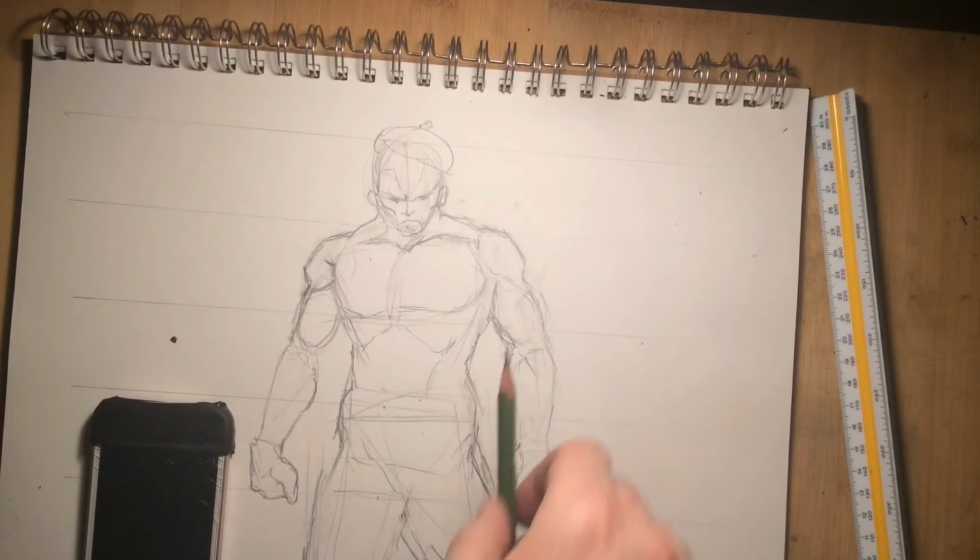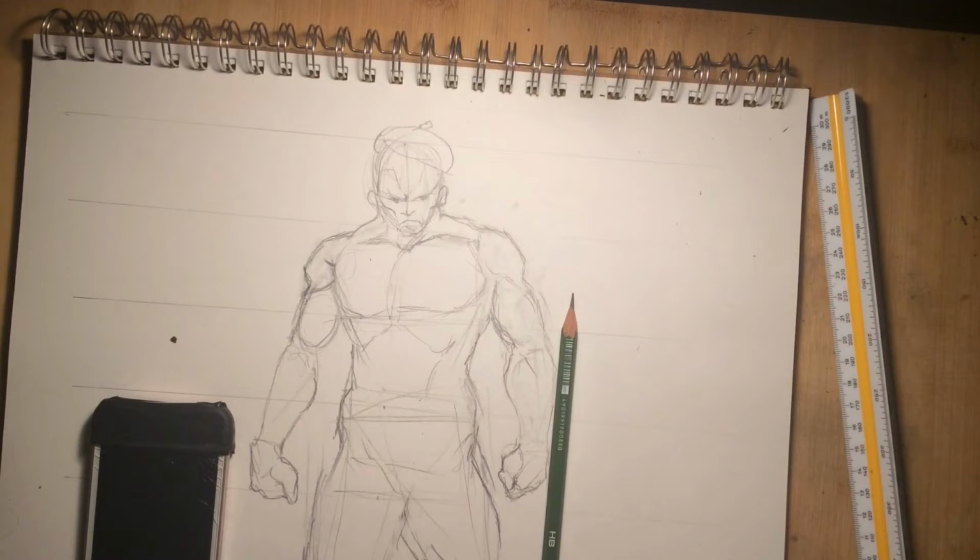All right, right now I'm going to start going on to the next stage of this drawing, which is cleaning it up, adding details. I'm going to go ahead and erase some of these sketchier lines and replace them with cleaner, smoother lines.